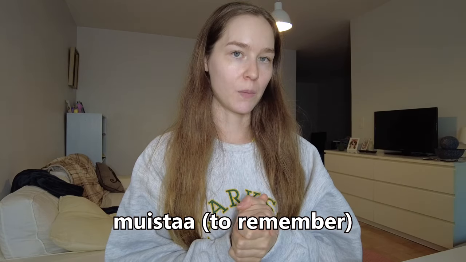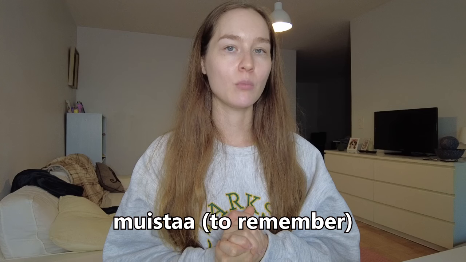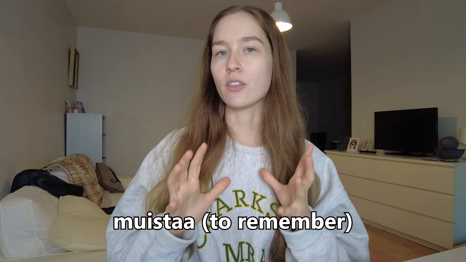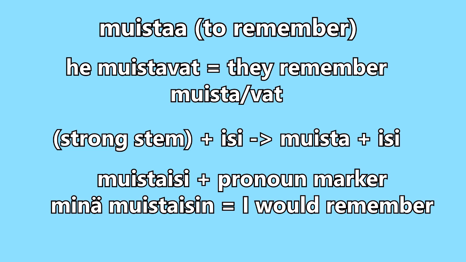Let's take a few more examples. Muistaa, to remember. To find the strong stem, we put muistaa into the he form. So he muistavat. Chop it at the vat. He muista. Add isi, muistaisi. And then just add whatever pronoun ending you need to use. Minä muistaisin.